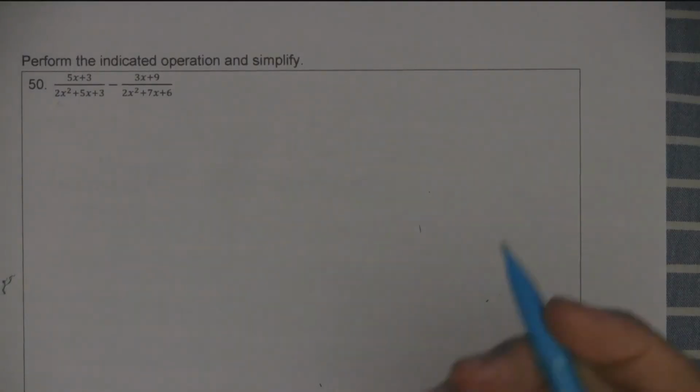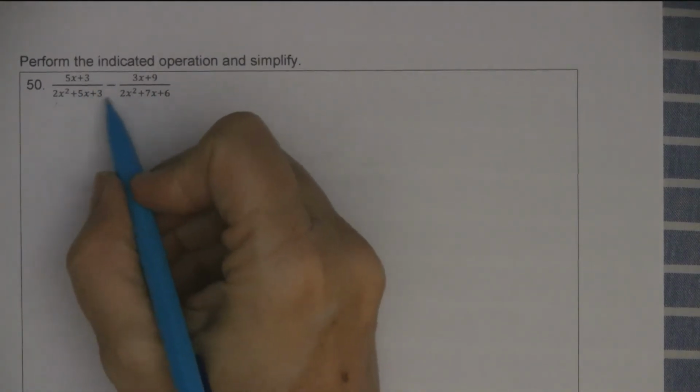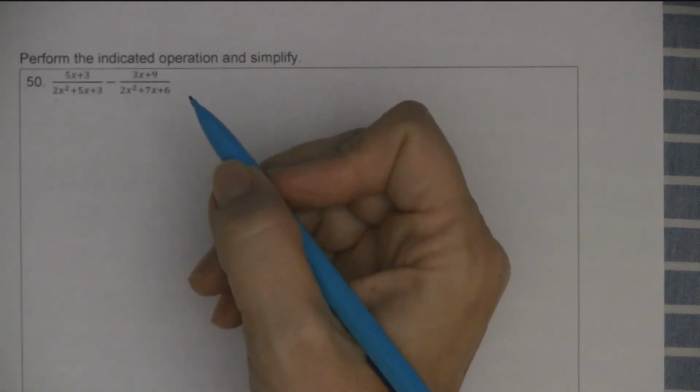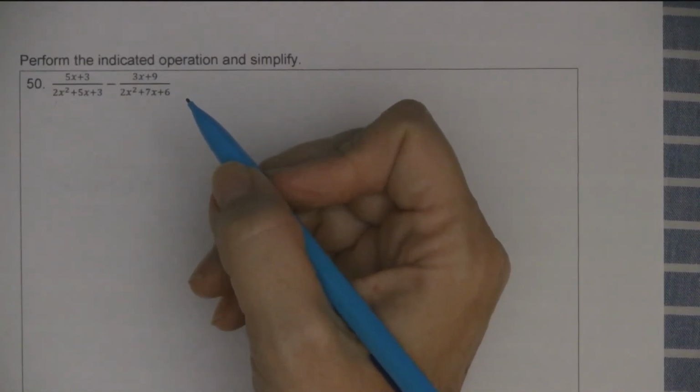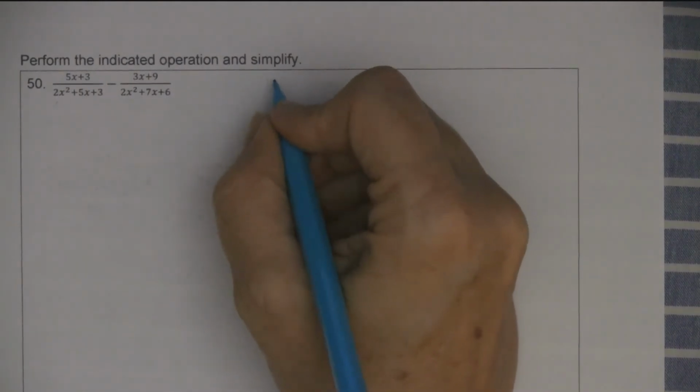Okay, my friends, this is the now famous problem 50 and all its woes. And so I noticed that I'm subtracting, the denominators are not the same. So what you have to do is make the denominators the same. How you make the denominators the same is you factor them, so that you can kind of see the pieces.